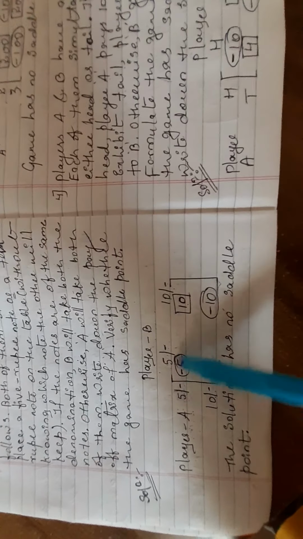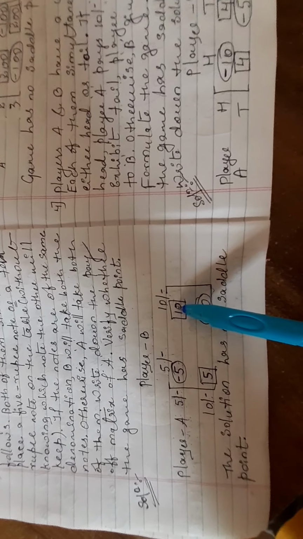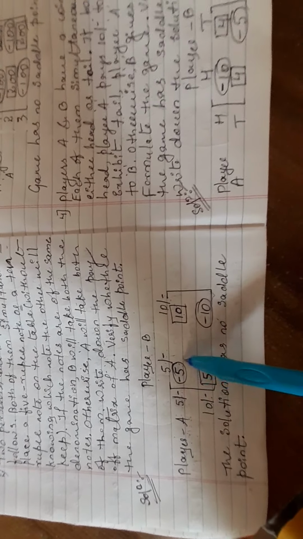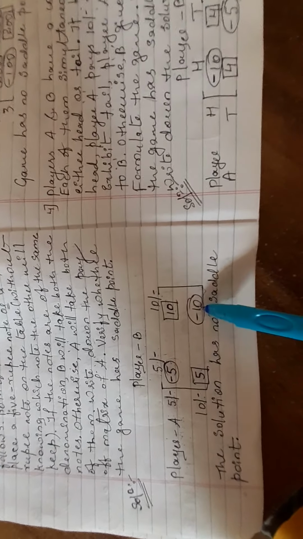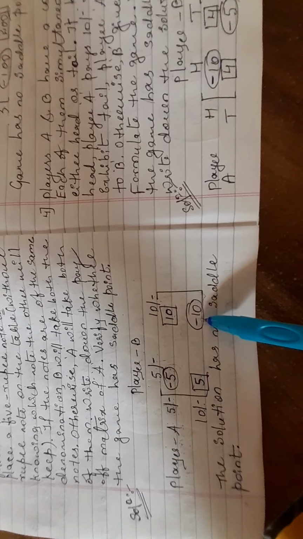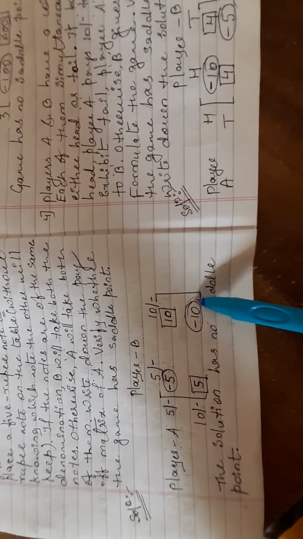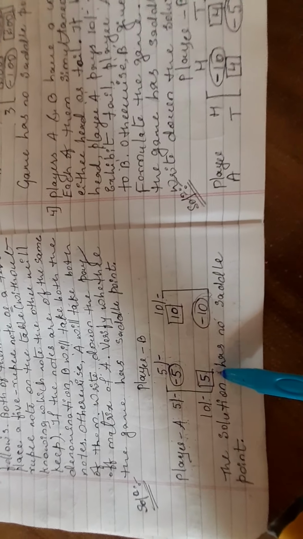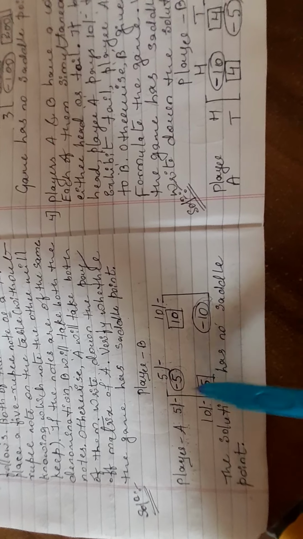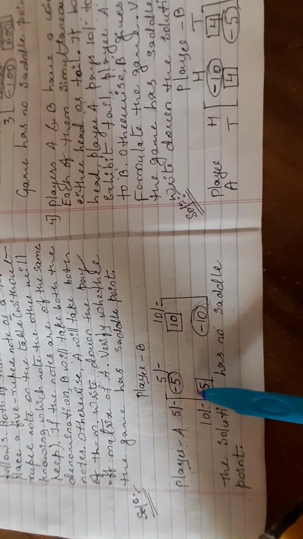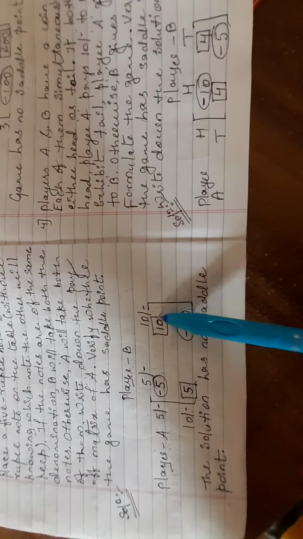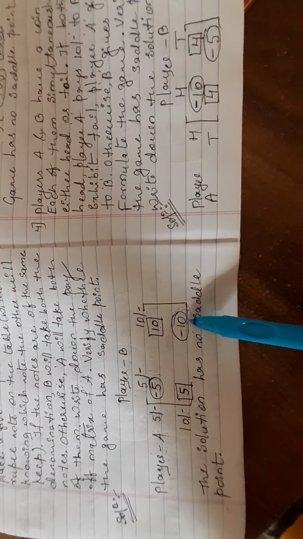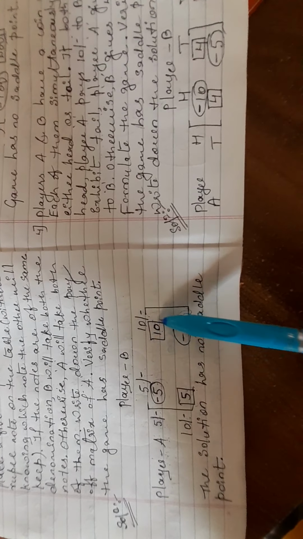Then go for the maximin and minimax principle. Row wise, -5 and 10: the minimum value is -5, circle it. Again in the second row, the minimum among 5 and -10 is -10. Then column wise, among 5 and -5, the maximum is 5, box it. In the second column, 10 and -10, the maximum value is +10.